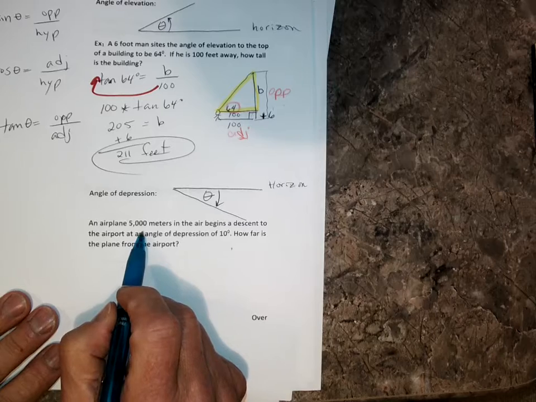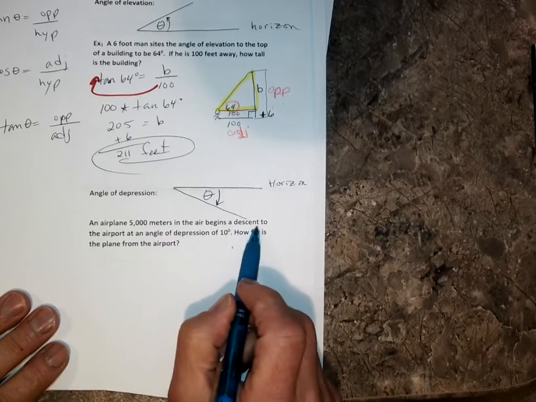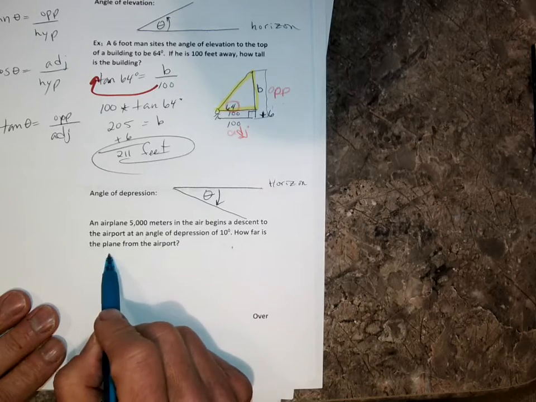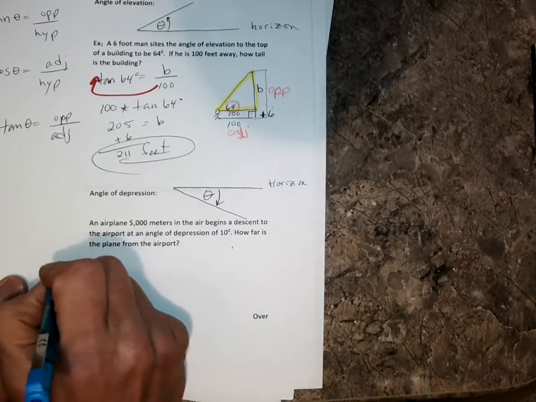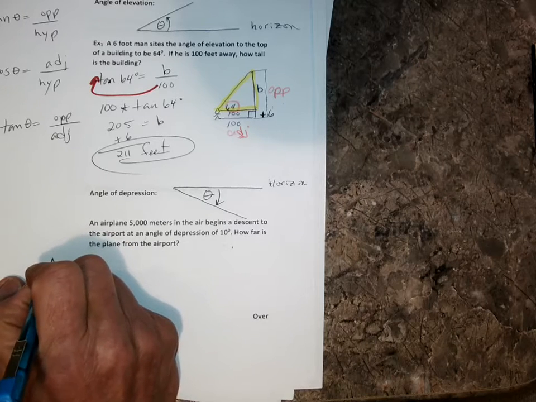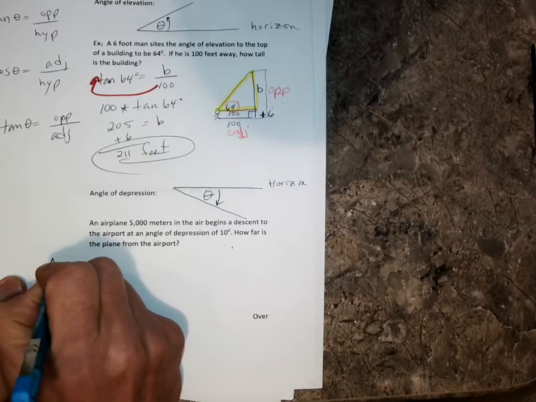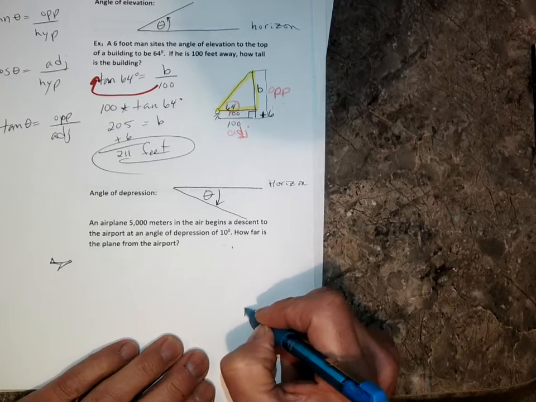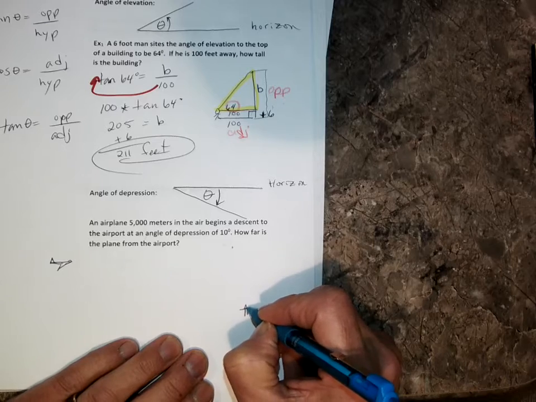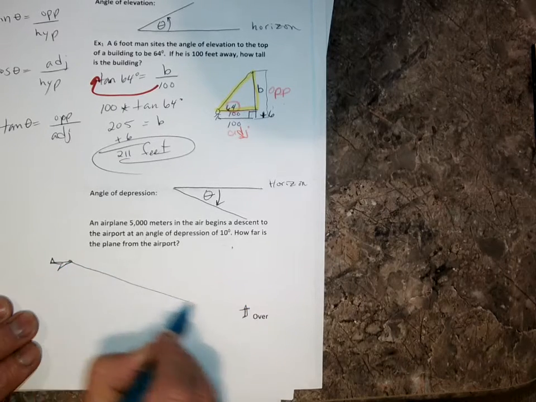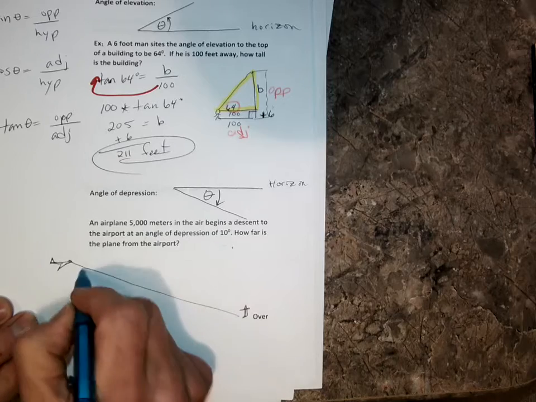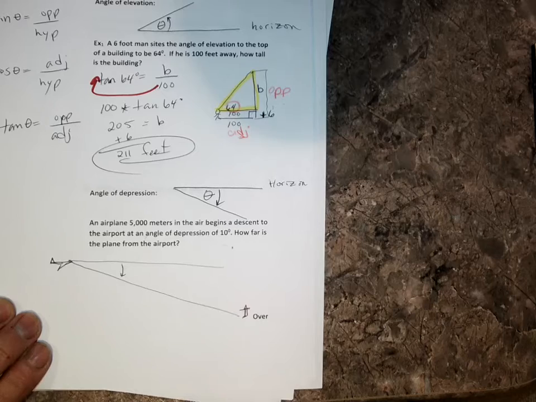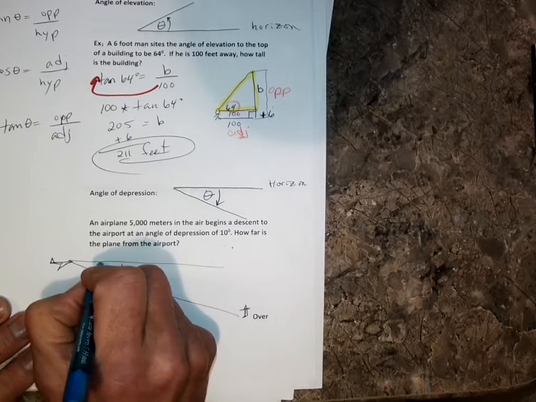An airplane 5,000 meters in the air begins a descent to the airport at an angle of depression of 5 degrees. How far is the plane from the airport? Let's draw a picture. Here's my little airplane. Again, Mr. Davies is not an artist, but that's okay. It's all good. There's my airplane. Here's my airport way down here. Here's my tower. So the airplane's coming down to the airport, right? So the angle of depression is this angle here. So that's 5 degrees.